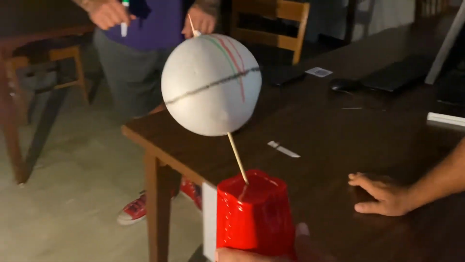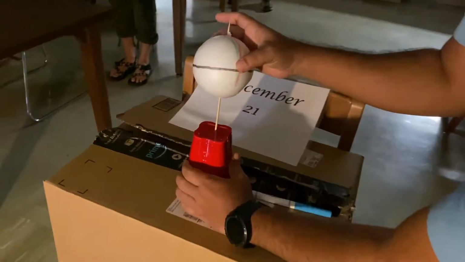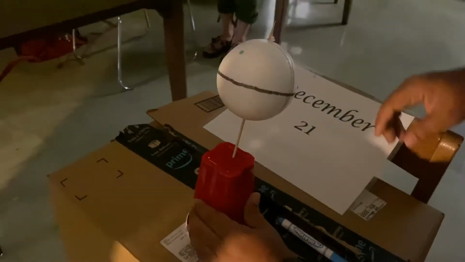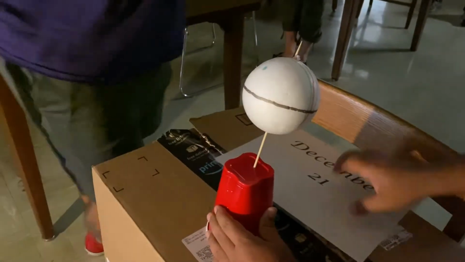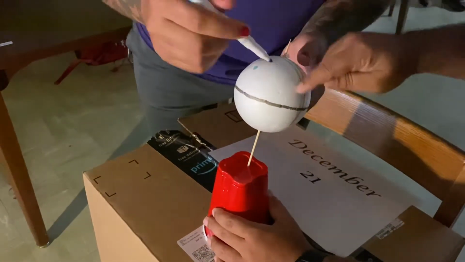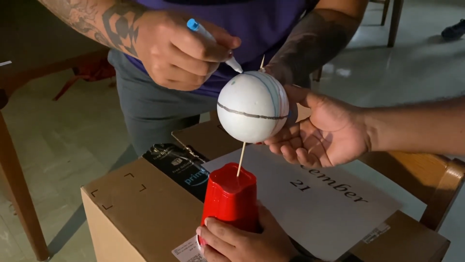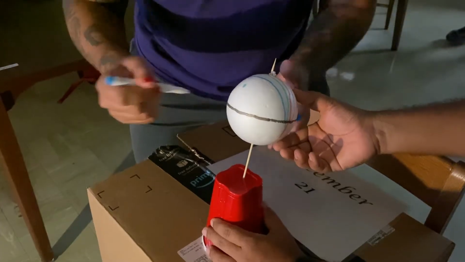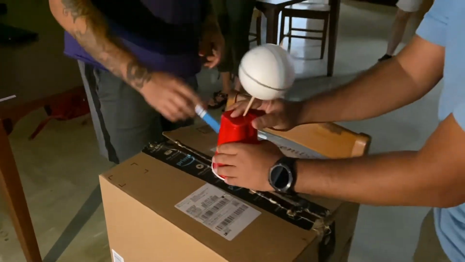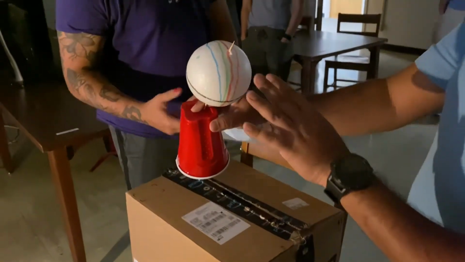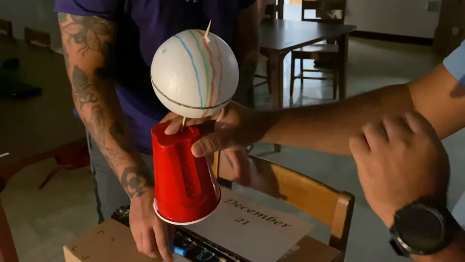Now for December, which is winter, we are using blue. Okay, so we have drawn 4 different lines for 4 different months.